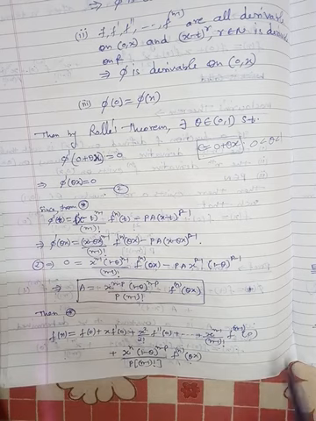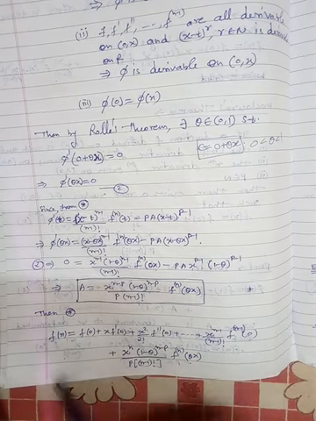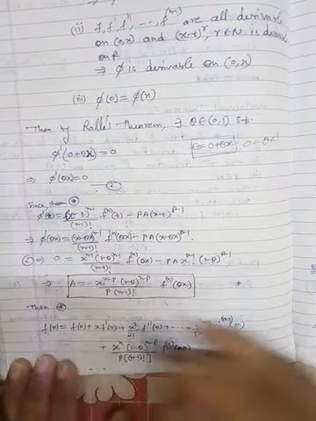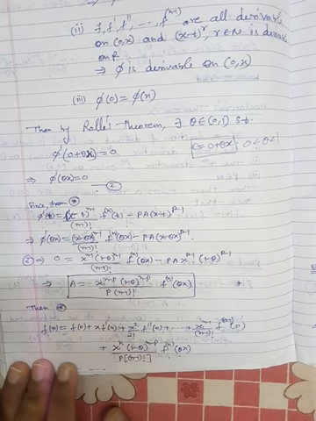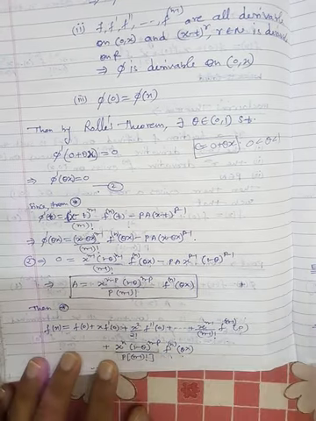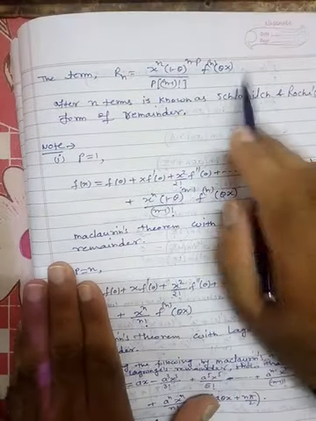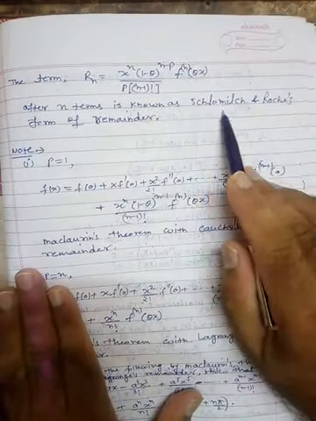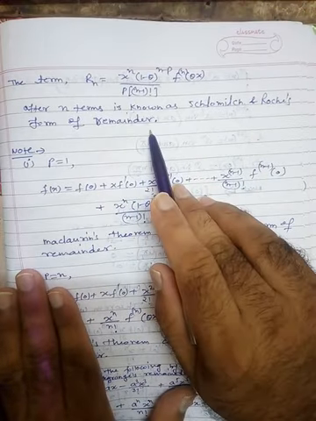This is the Mclaren's theorem. And the last term is basically the remainder term. This is the remainder term Rn. And this is known as Schlömilch and Roche form of remainder.